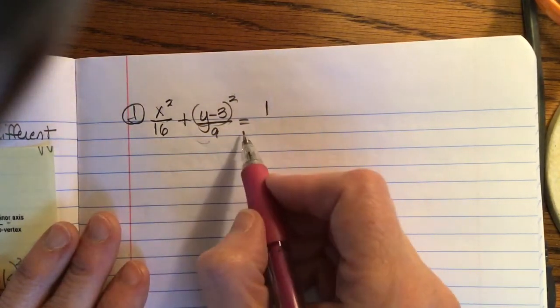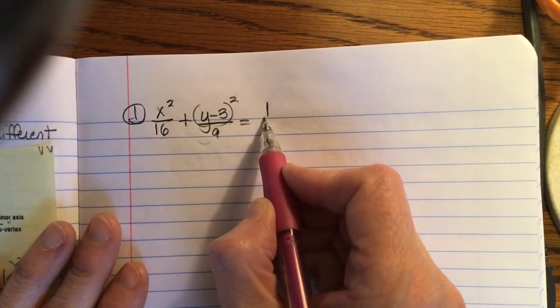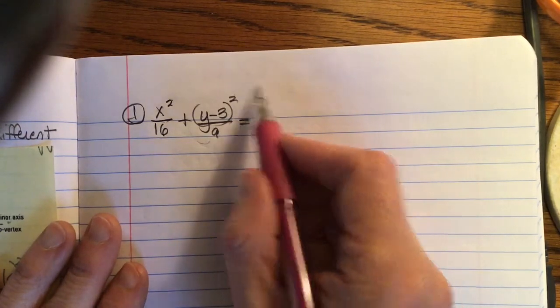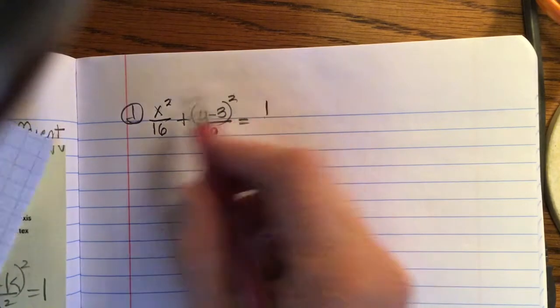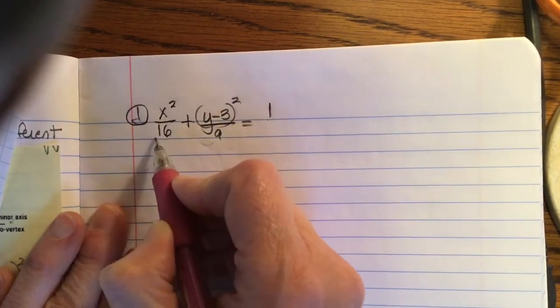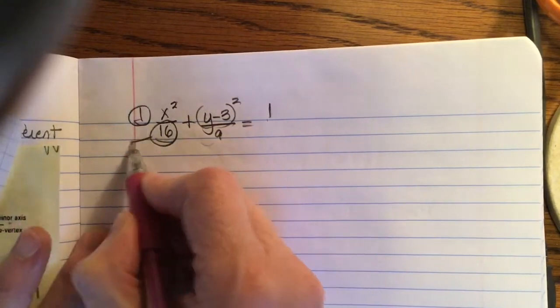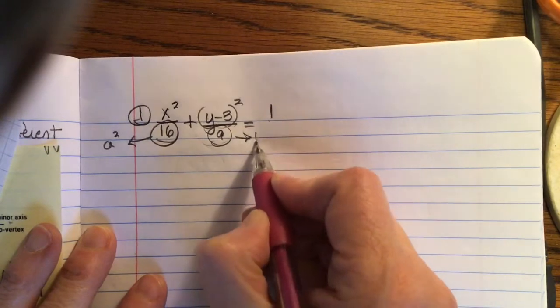And then notice the format's a little different. With a circle, you had a number over here. You took the square root for your radius. This will be a 1. And then that's the algebraic setup, which we're not going to do. So we're just looking at it once it's already set up. Now, you're looking for the biggest of the two. So this one is the biggest. That's going to be your a squared. And then this is your b squared.